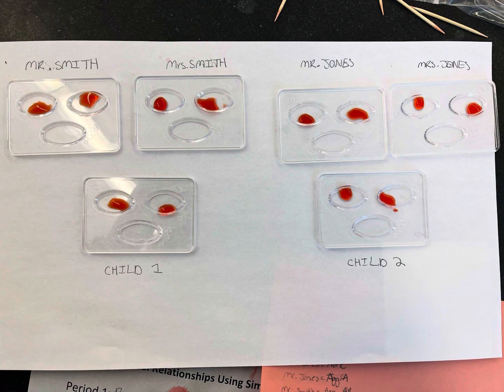As for child 2, no agglutination occurred, meaning he had type O. This matched Mrs. Jones' blood type, meaning child 2 belonged to the Jones family.